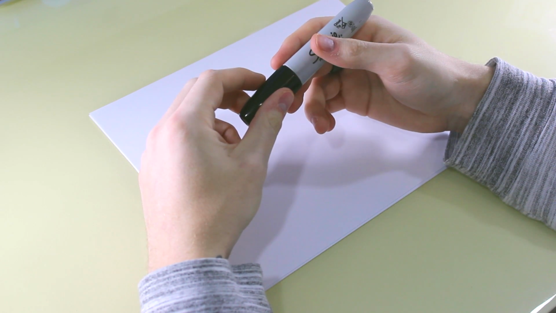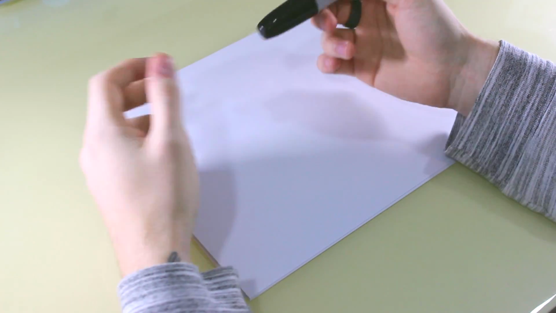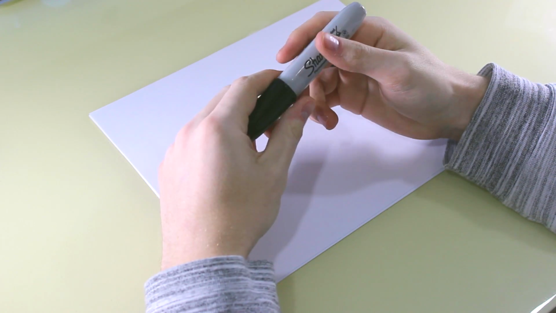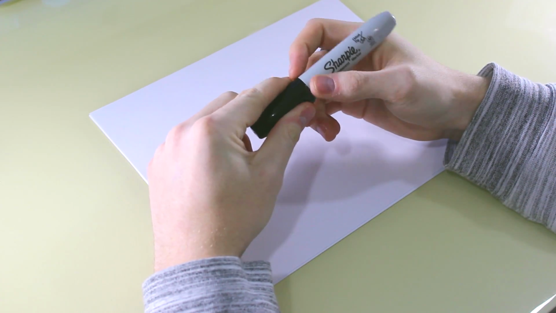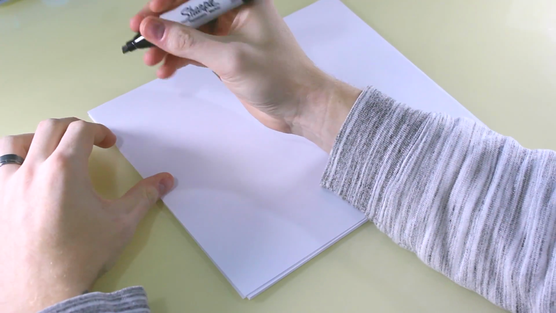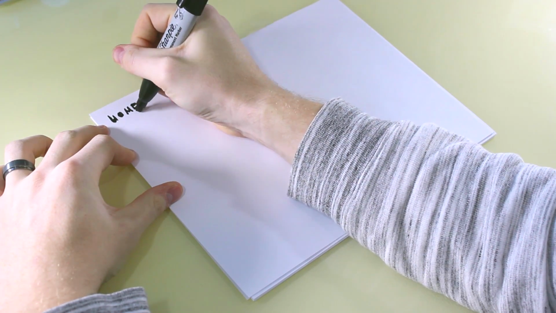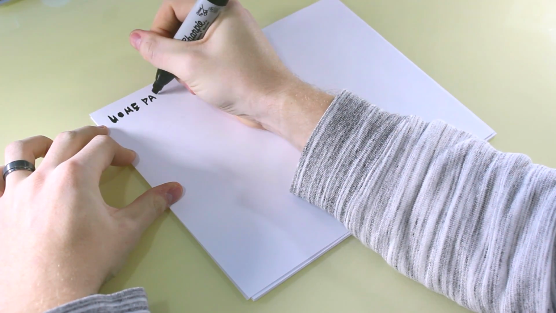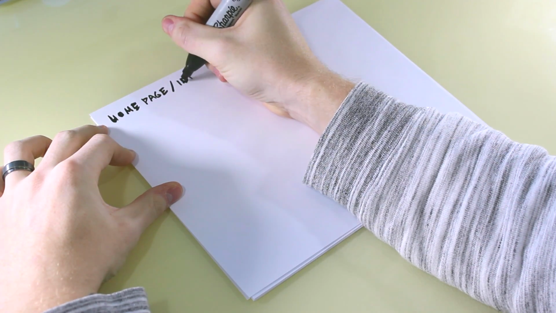All right, so now for the low fidelity wireframe, we're going to begin just using a pen and a Sharpie, and we're just going to try to get out as many ideas as we can for the various pages. So to start, let's start with the home page. So I will write homepage / index. Whoops.